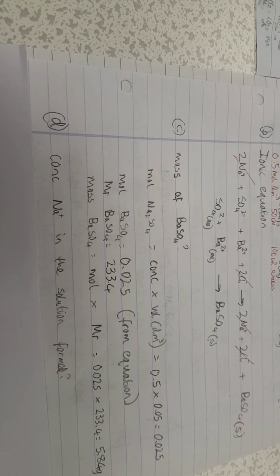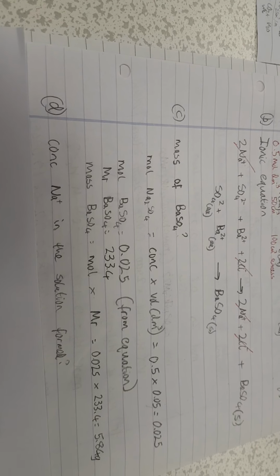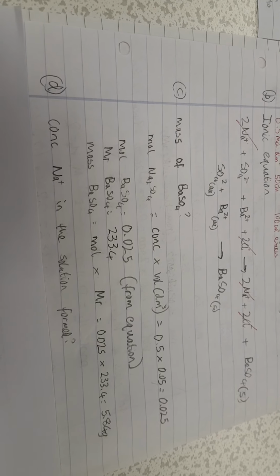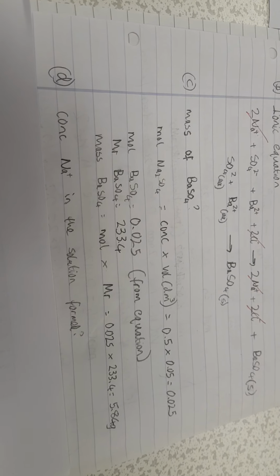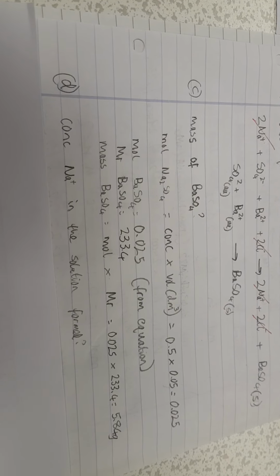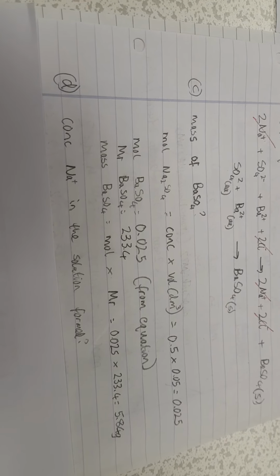Next question. What would be the concentration of sodium ions in the solution formed? This is harder than C. Again, pause the video, have a go. If you're stuck, continue for a second or so and look at the steps, and then I'll show you the final answer in the end.